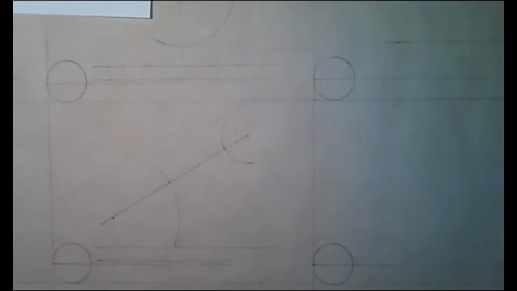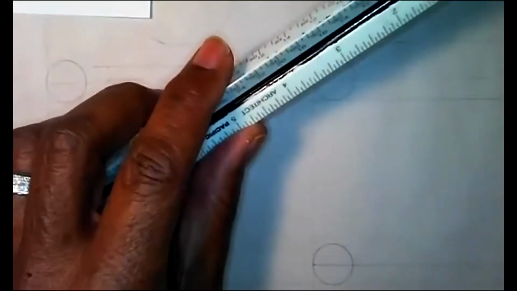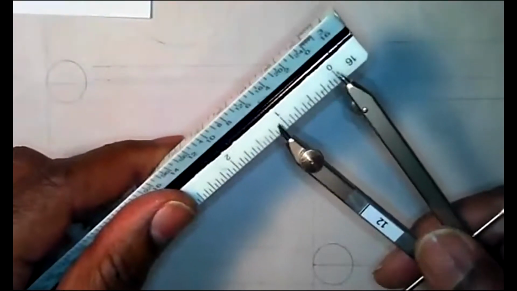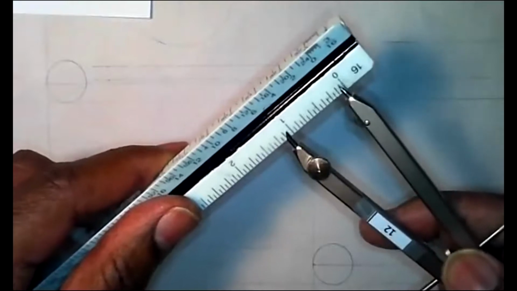Okay. Now, the other method of adjusting your compass to whatever radius you're using is you can do it directly using your scale, right? But I'm just doing it the other way right now to see if I can get it to be more accurate.